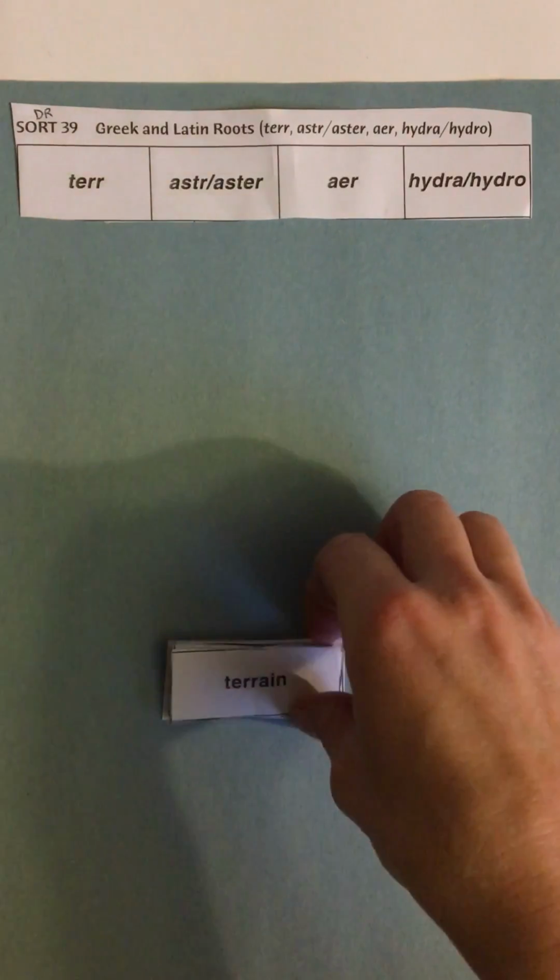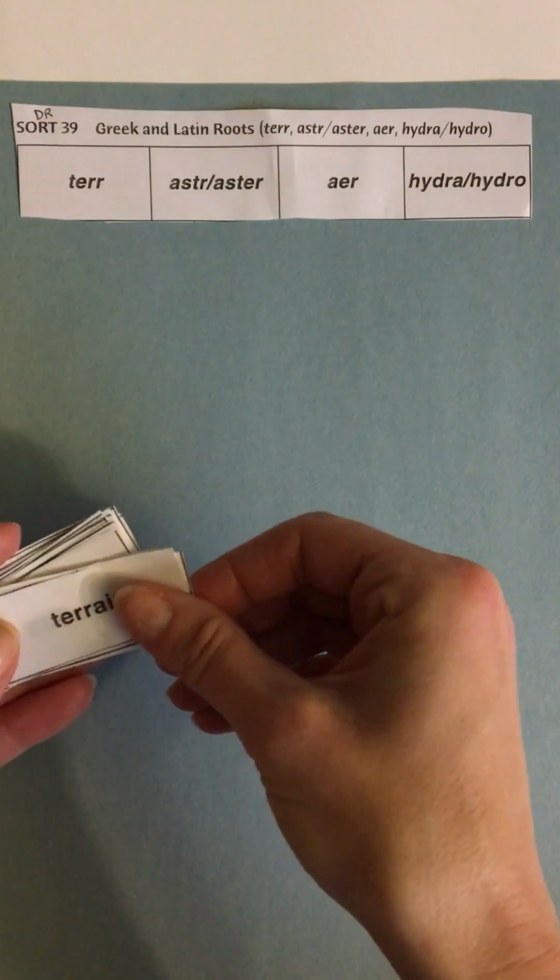Word sort 39, Greek and Latin roots. Let's go ahead and sort these and then see if you can think about what these roots mean. So we're going to have to either zoom into the word or look at the parts, the prefix part or the suffix part to see it. So we have terrain, so that has the TRR.